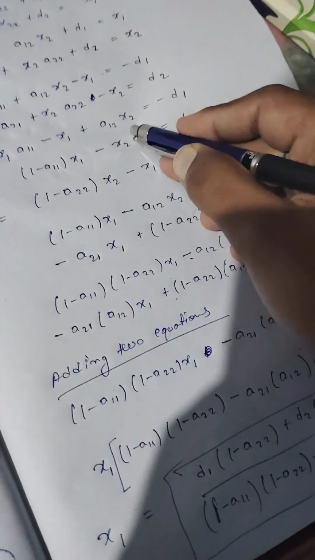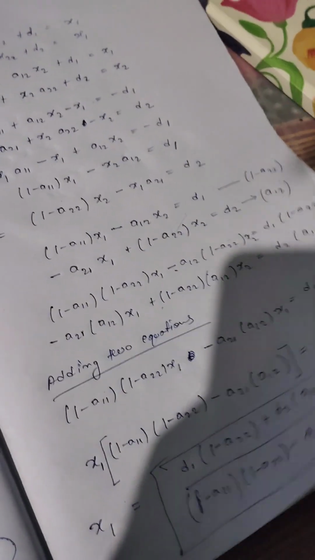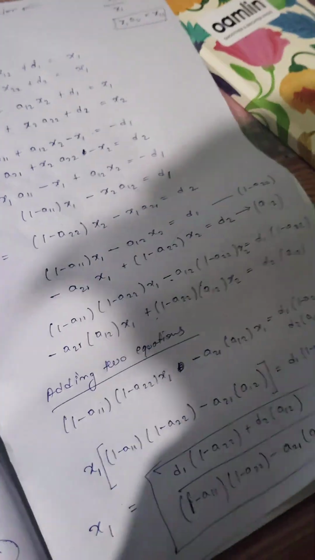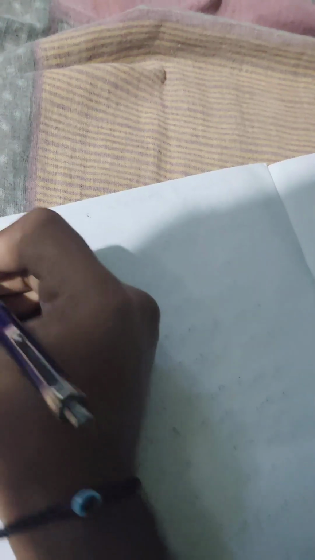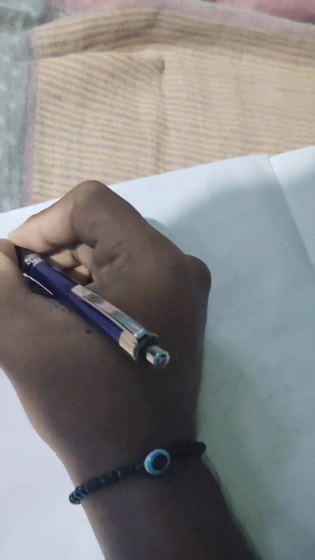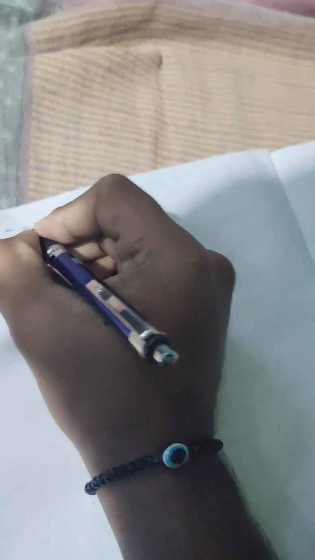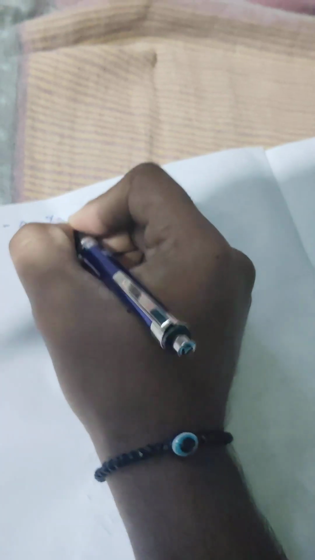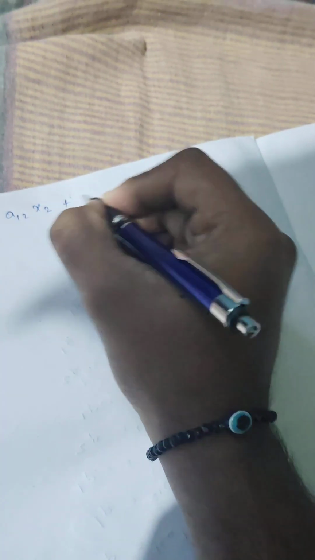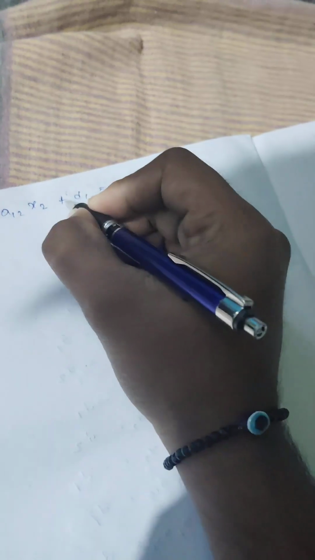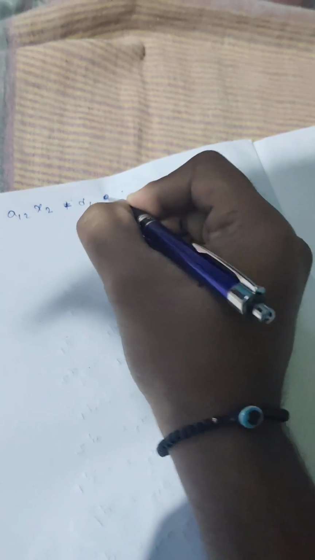So X2 will be taken out. I am writing the equation still. The equation is 1 minus A11 into X1 plus minus A12 X2 is equal to D1.